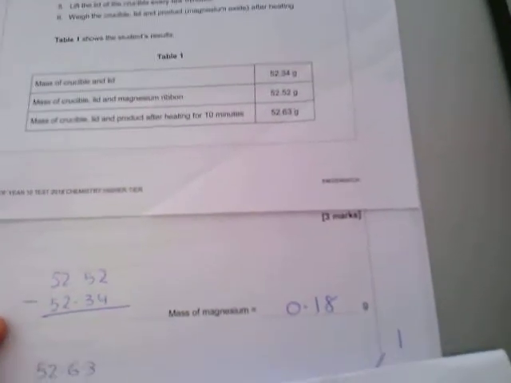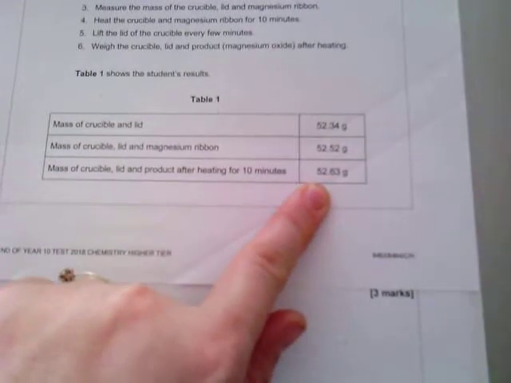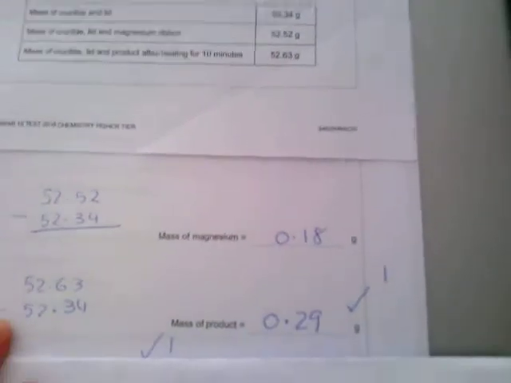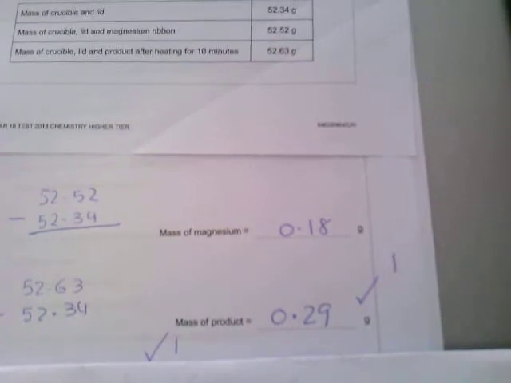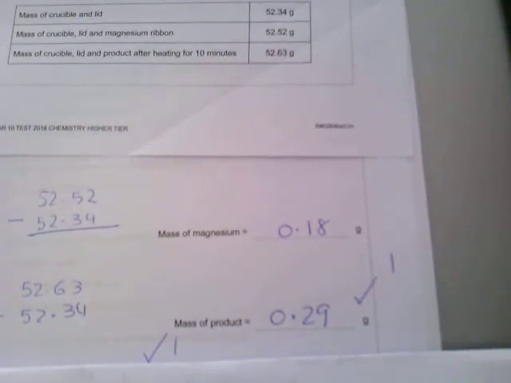You then had to work out the mass of the product. Similar method: we take the mass of the product at the end with the crucible and lid, minus the crucible and lid. So you should have got 0.18 and 0.29. That was worth 1 mark, okay? A lot of you thought you should have got 2 marks, 1 for each one. That'd be mean, 1 mark.